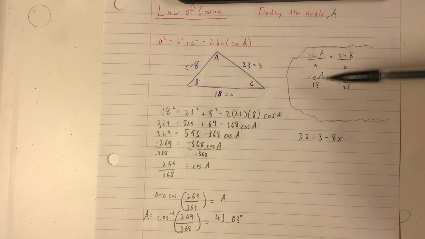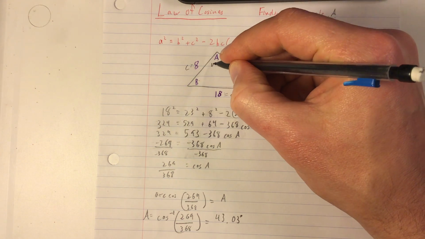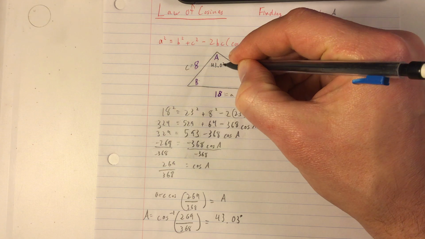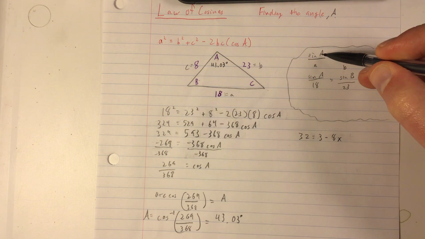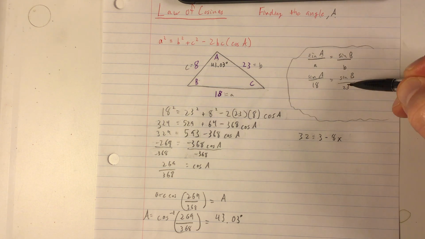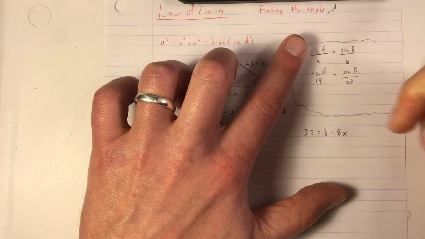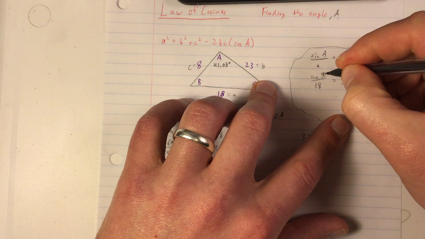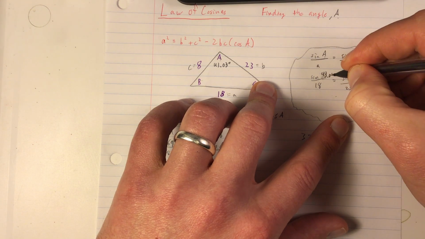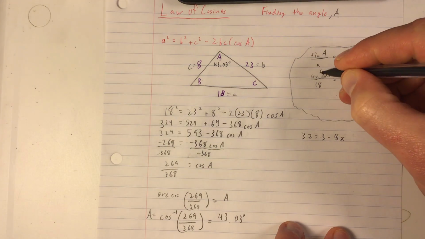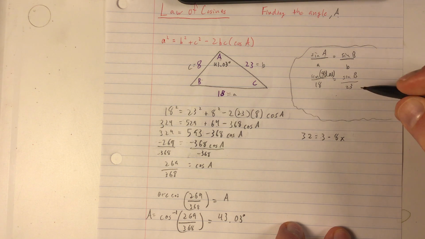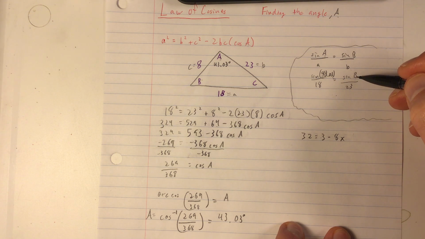So now that I know angle A, and I've done law of cosines, this is 43.03 degrees, I can come back up and use this now to figure out angle B. So I can just erase this, put 43. And so if I need to find angle B, I'm going to cross multiply.